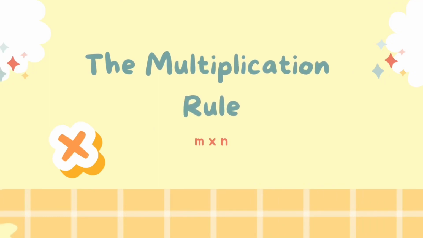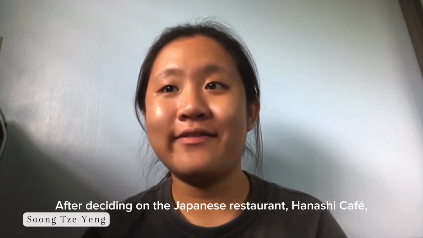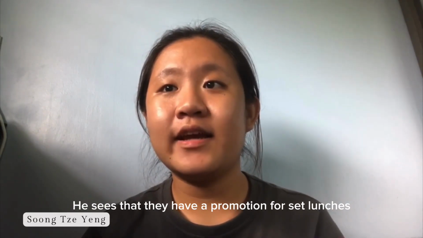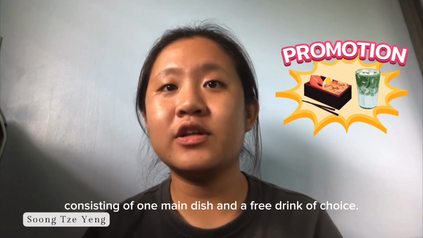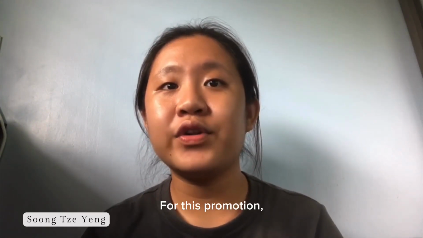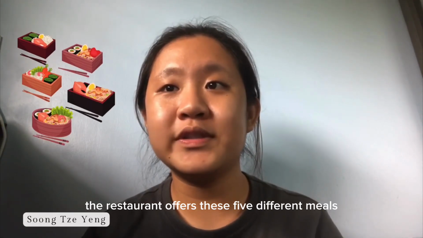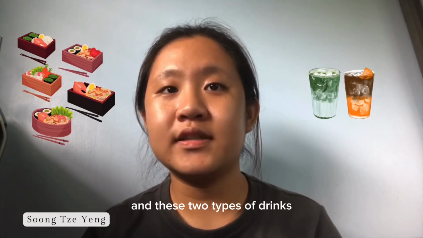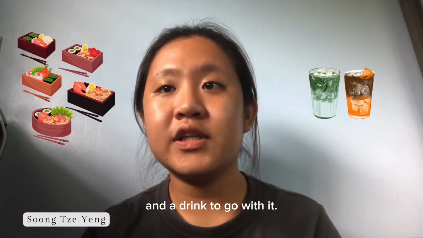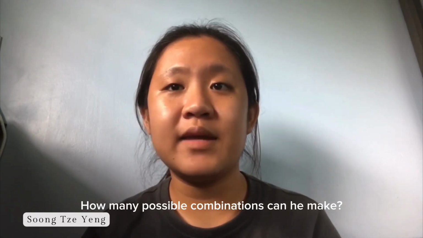The multiplication rule. After deciding on the Japanese restaurant Hanashi Cafe, Bob looks through their menu on the app. He sees that they have a promotion for set lunches consisting of 1 main dish and a free drink of choice. For this promotion, the restaurant offers these 5 different meals and these 2 types of drinks. Therefore, Bob needs to choose a main dish and a drink to go with it. How many possible combinations can he make?